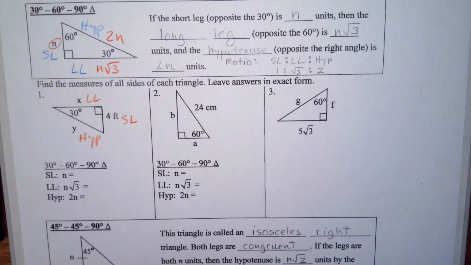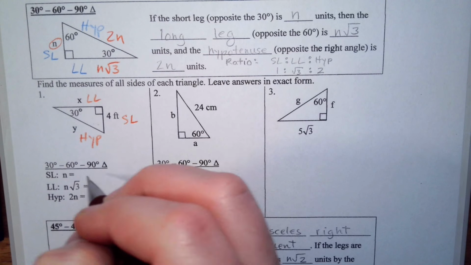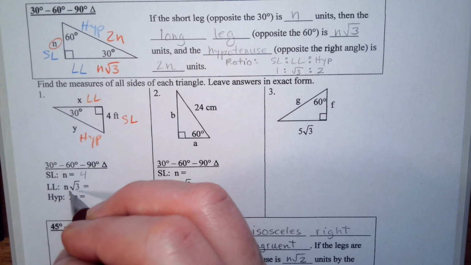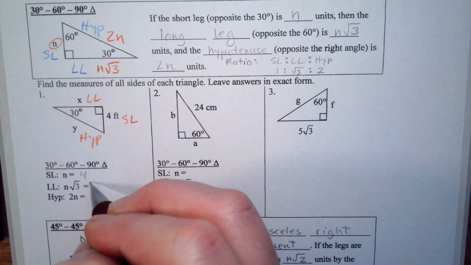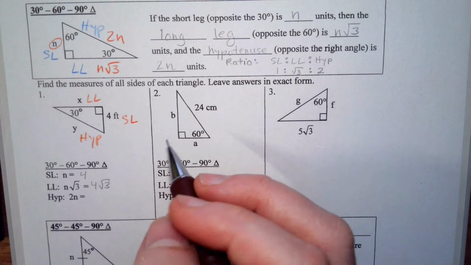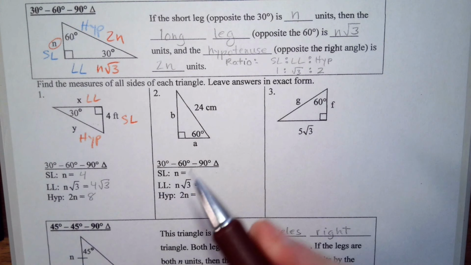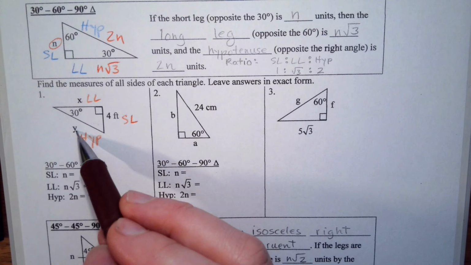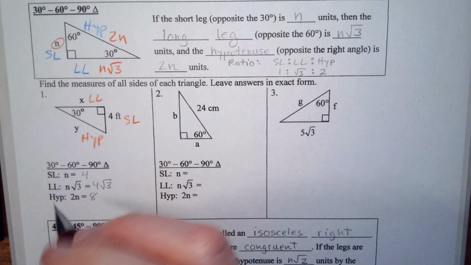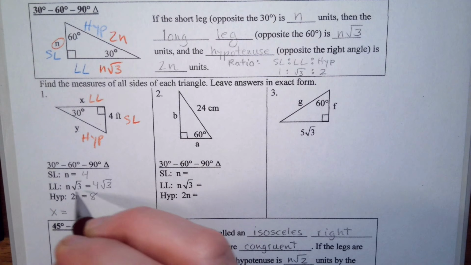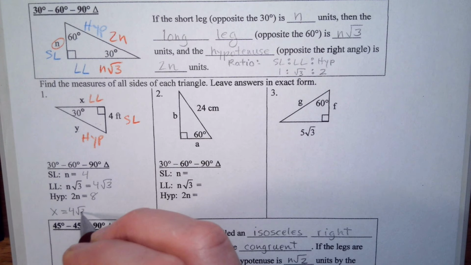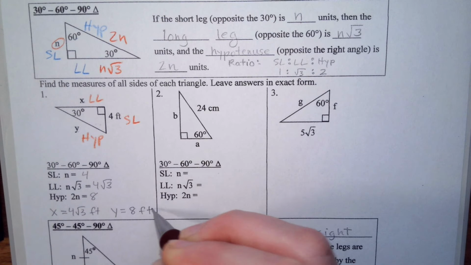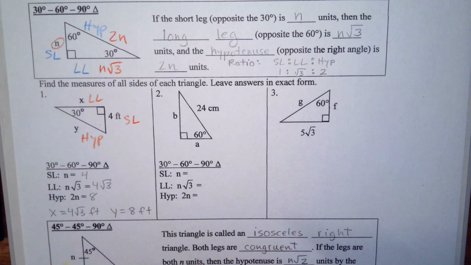Okay, you look at the picture, and what do we recognize? We're given a short leg, which is 4 feet. The long leg, based on that relationship, is the short leg times root 3, so 4 root 3. And the hypotenuse is twice the short leg, so we get 8. Now we're almost done, but we still have to answer the question. We want to solve for x and y, so let's make sure we write that at the very end. So x is equal to the long leg, which is 4 root 3 feet, and y is the hypotenuse, which is 8 feet. Let's go ahead and highlight those answers there.